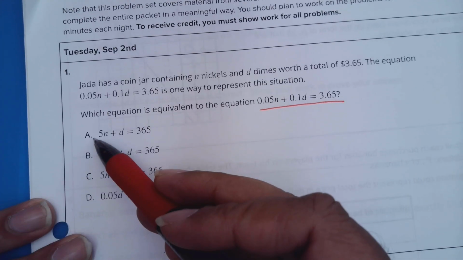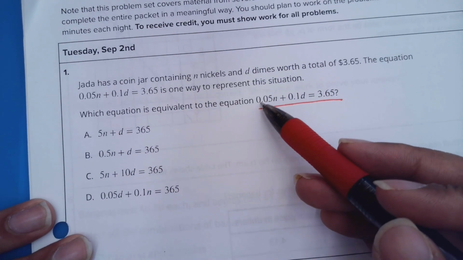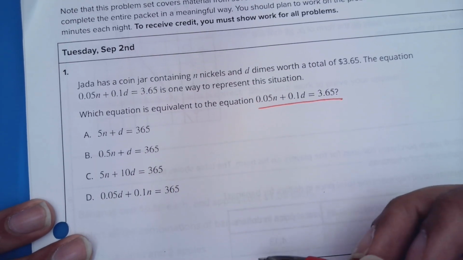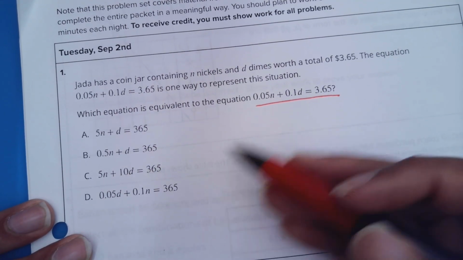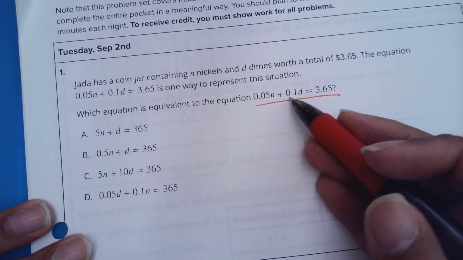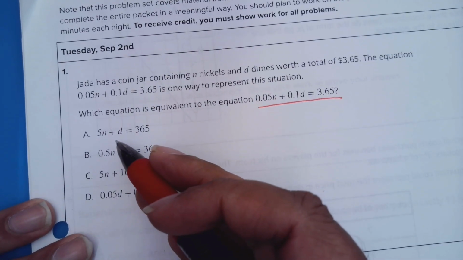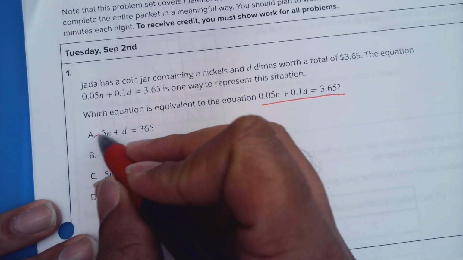If looking at here, it's 5n. How do I get from 0.05 to 5? Well, it's times 100. If you times by 100, you get a 5. If you times this by 100, you get a 10. Is this 10? It's not a 10, right? So this is not equivalent to it.